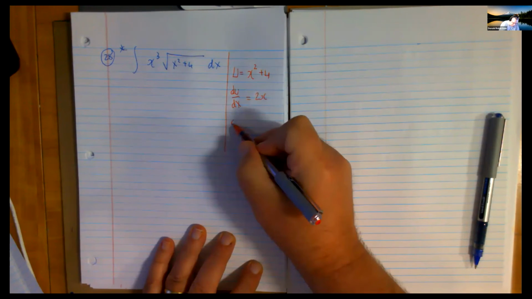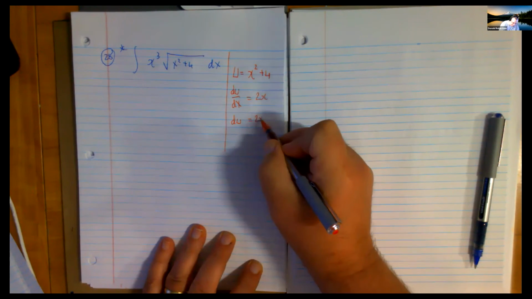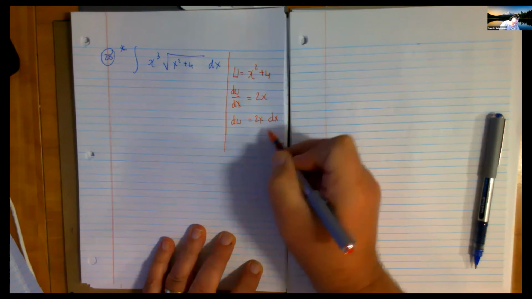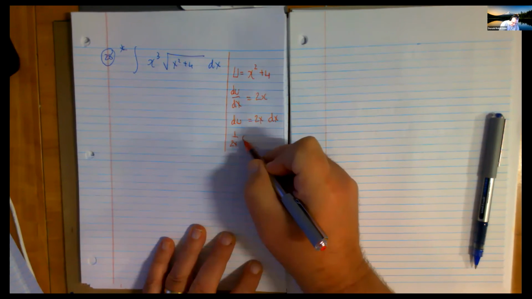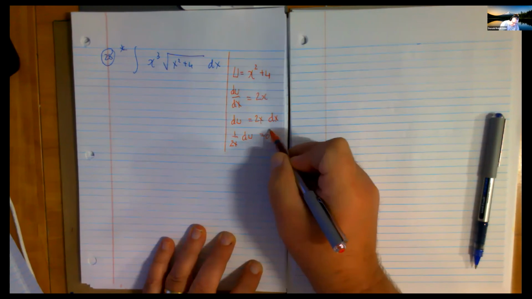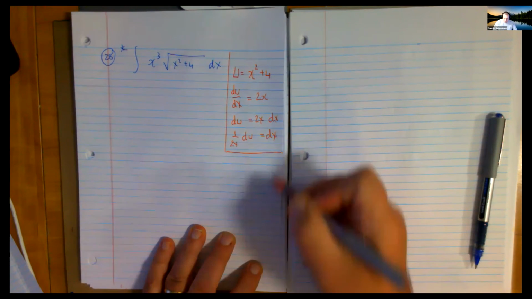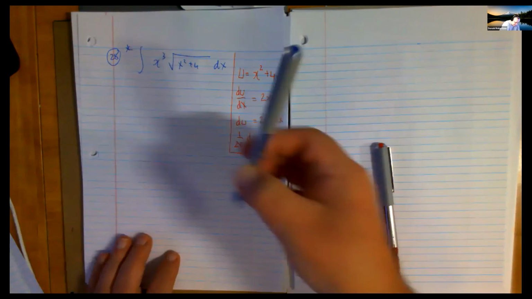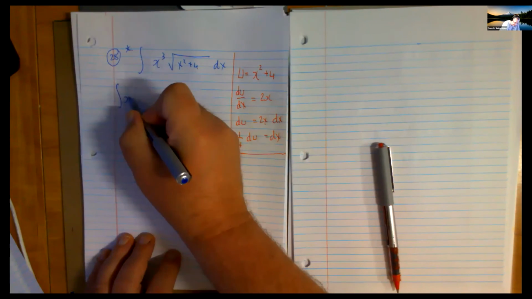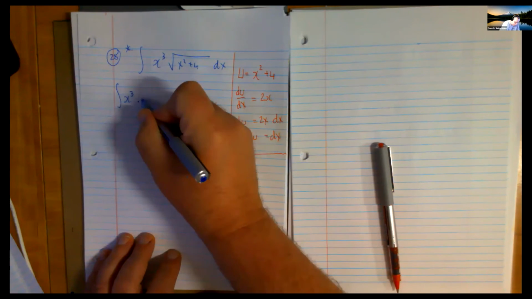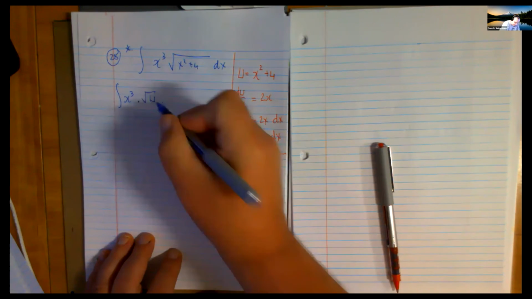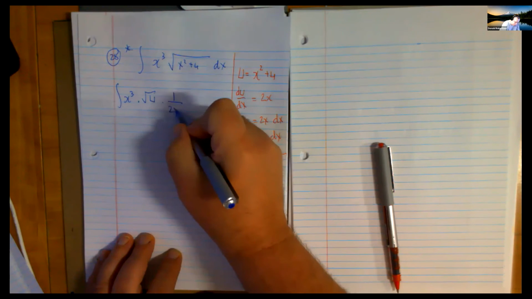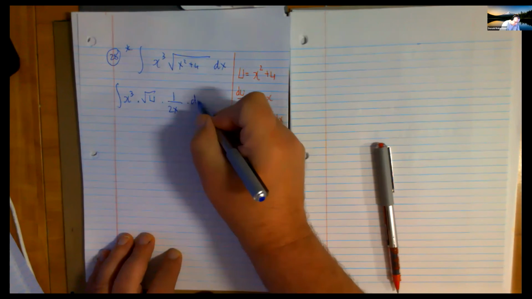If you do the crossover, and then you finish with the isolate, I am doing nothing different than I've done 100 times before. Now I've got an x cubed, I've got the square root of u, and I have got 1 over 2x du.